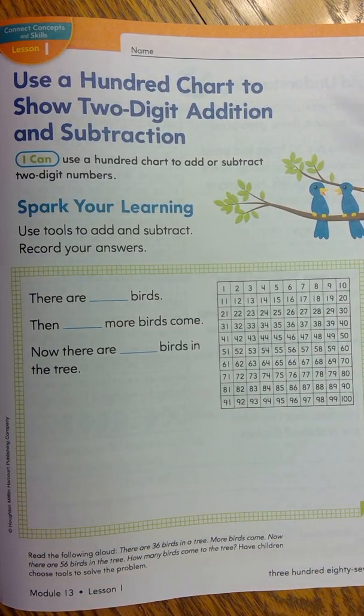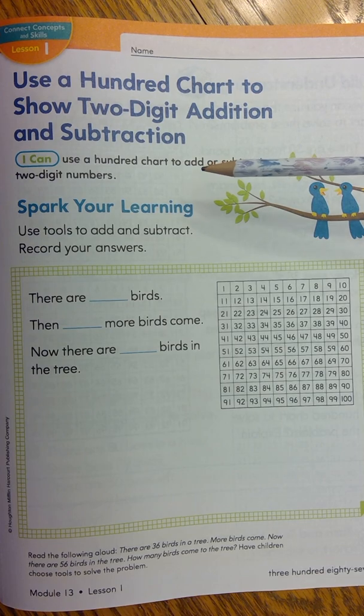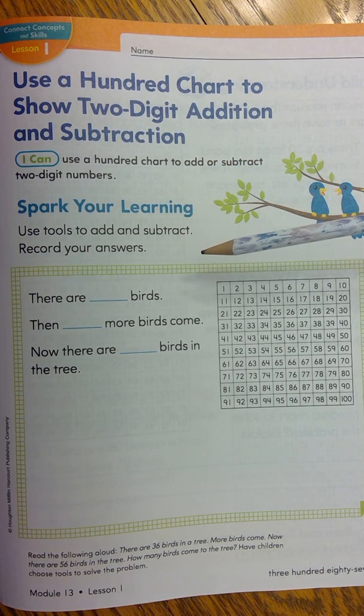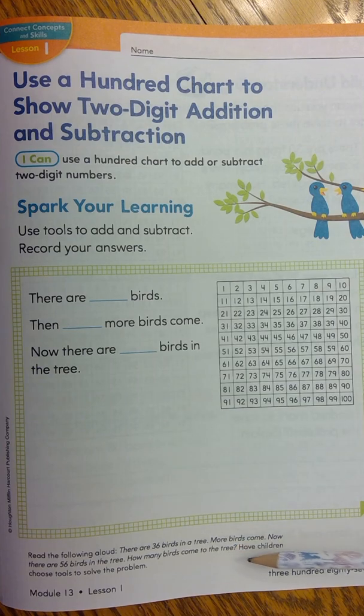Use a 100 chart to show two-digit addition and subtraction. I can use a number chart to add or subtract two-digit numbers. So let's spark our learning. Are we ready? The question is down here at the bottom of your book, so listen carefully. There are 36 birds in a tree. More birds come. Now there are 56 birds in the tree. How many birds come to the tree?